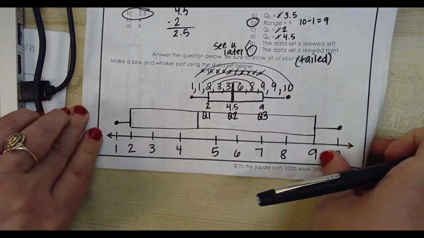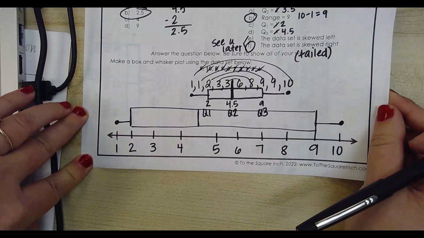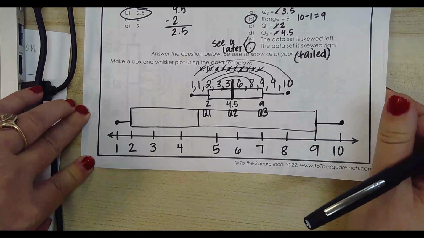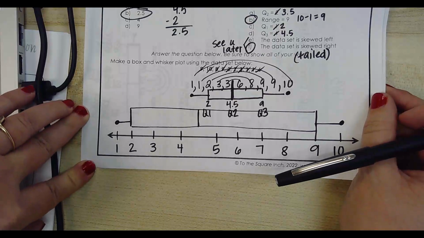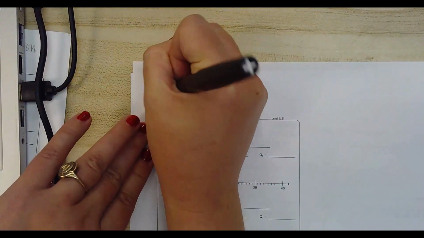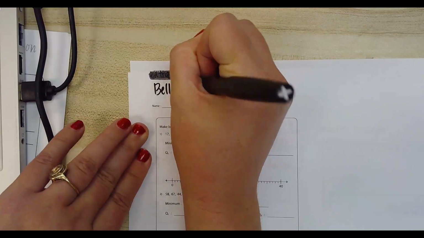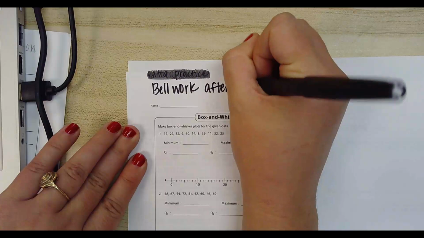So, turning our paper over, you see your bell work for tomorrow. It's 3 problems. This is your bell work for tomorrow, after test. Bell work after what? Test.